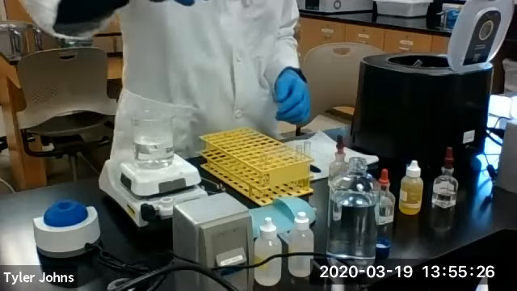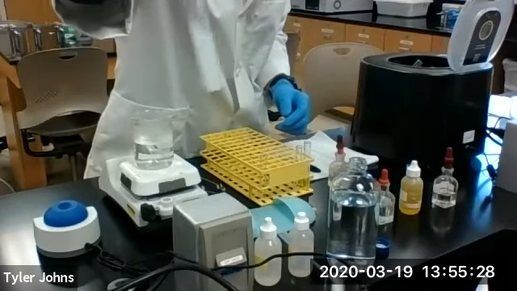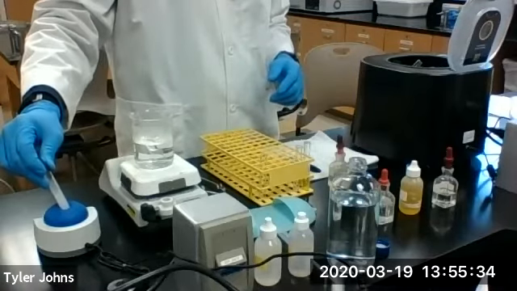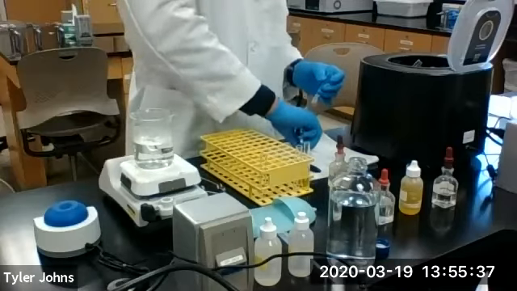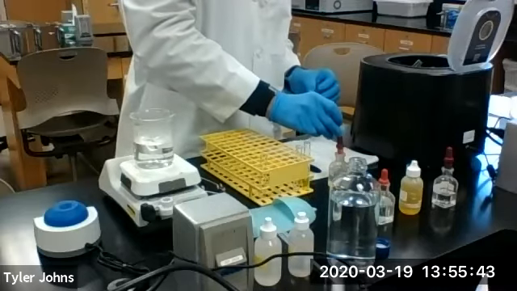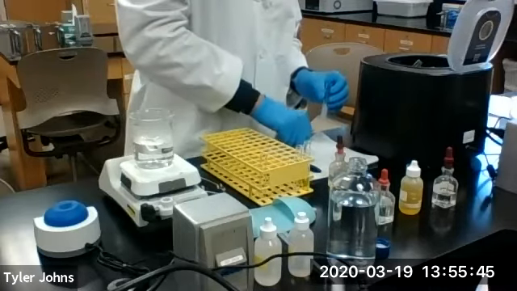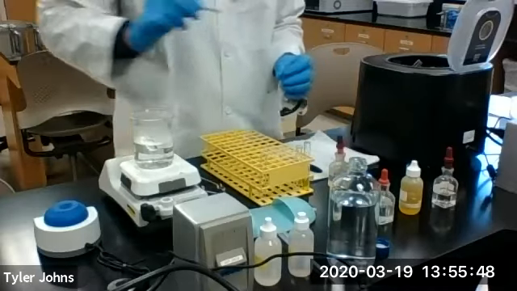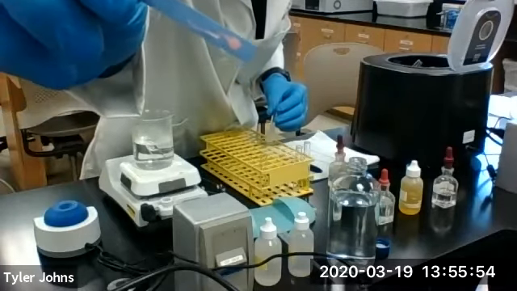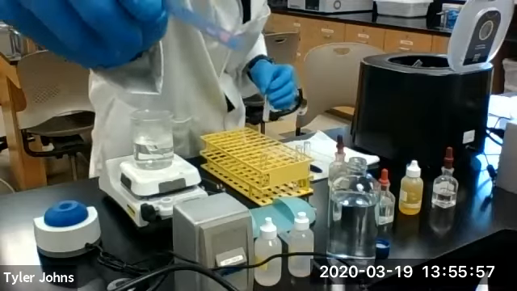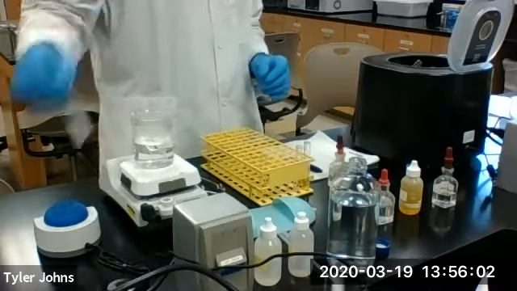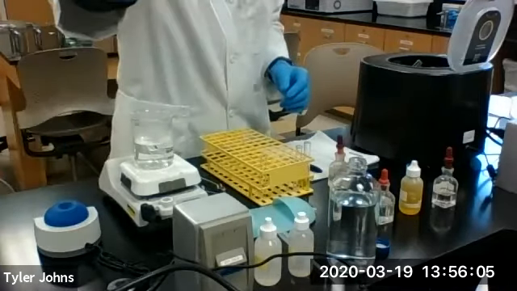But as you can see, we're starting to get some white precipitate forming. Okay. So you can see we've acidified our solution, our S3 solution. Now we're going to centrifuge this.